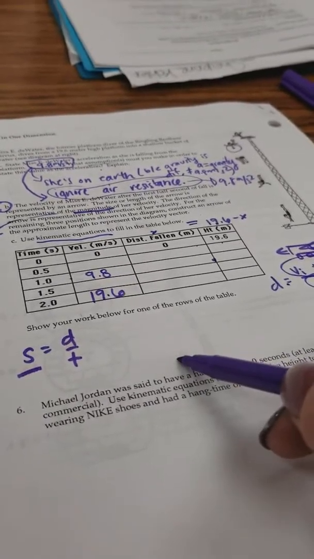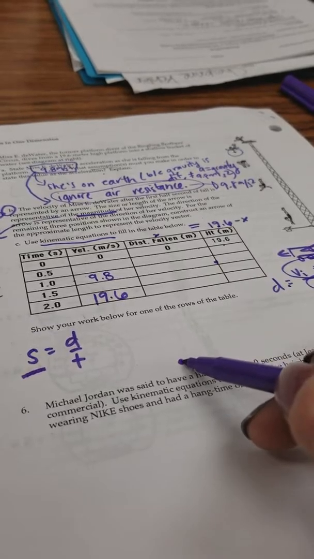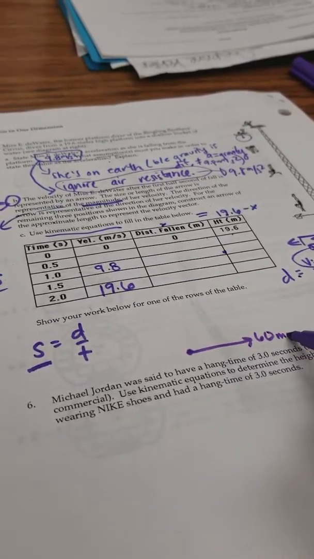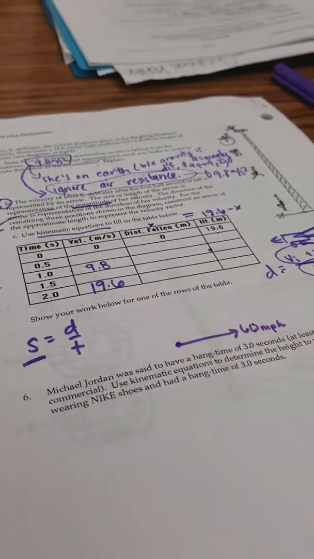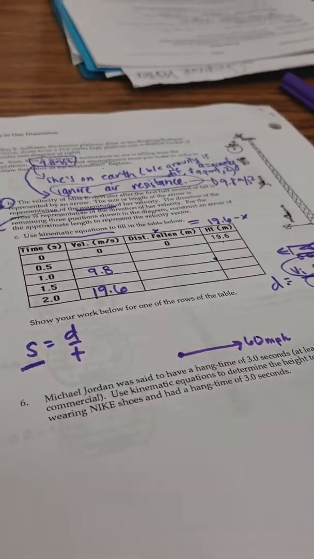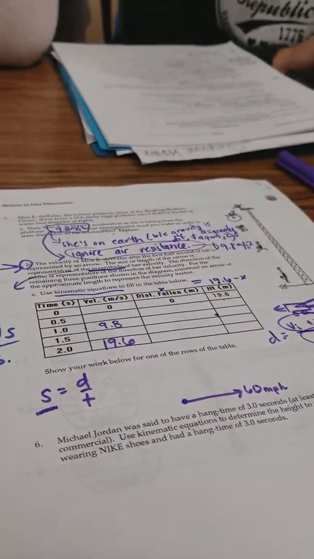Yeah, it's like if I took 20 minutes to speed up from 0 to 60 miles an hour, I would not have made it 20 miles because I wasn't going 60 miles an hour the whole time. I was going real slow, you know what I mean, as I slowly sped up. So we do need a different equation. We do need one of these kinematic equations for that part, but that's okay.